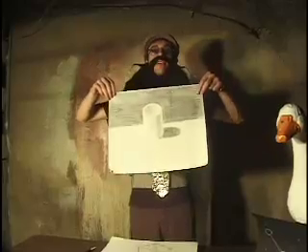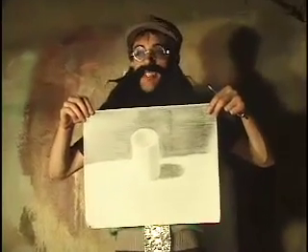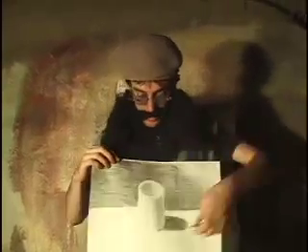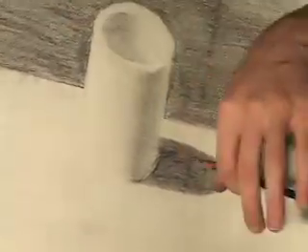Here is a Cheerio, demonstration 2. A cylinder. Notice the light coming from this direction. The light is a flashlight. This light here will produce a very harsh shadow coming up from the cylindrical shape onto the very light ground. The background here is dark.